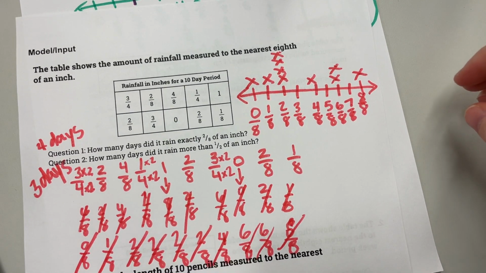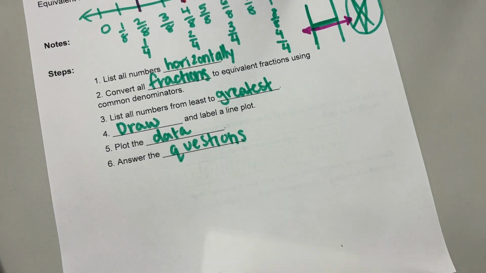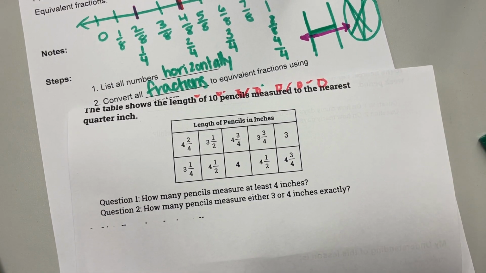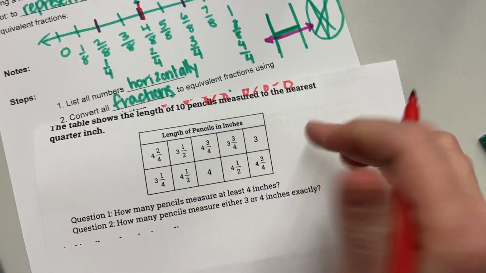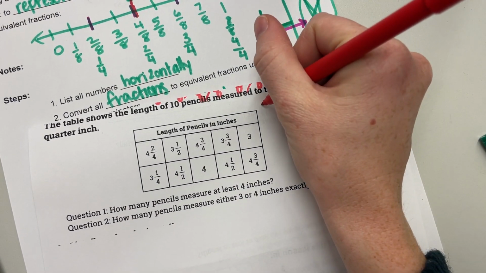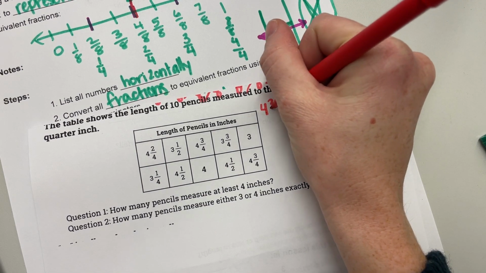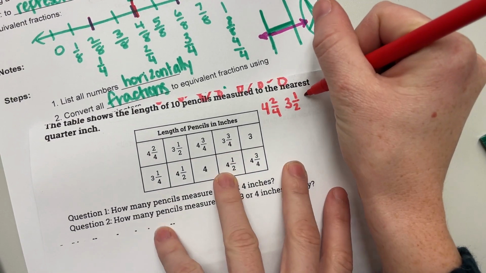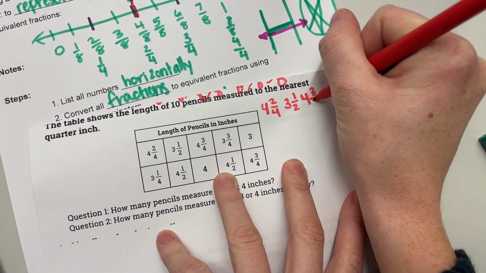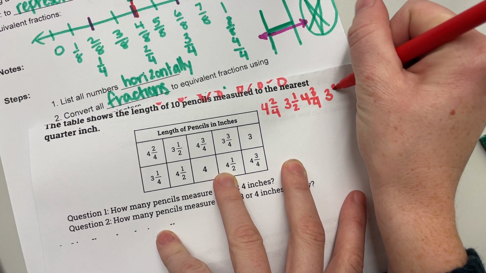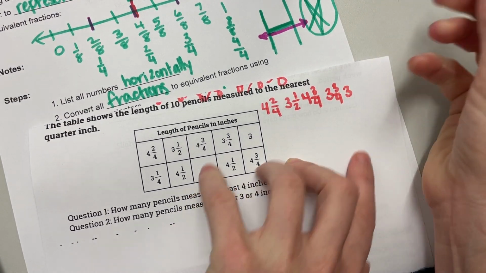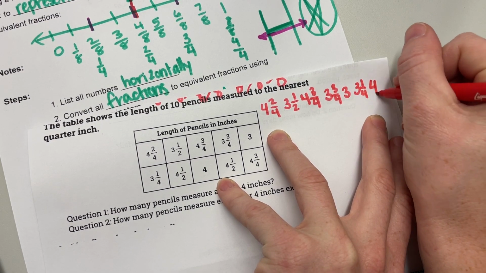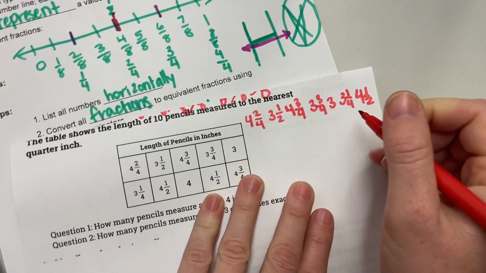Now that we're done with the first one, I'm going to do another one. List all the numbers horizontally. So I'm just going to start listing them. I'm going to do it up here so I have a little bit more space this time. So I have 4 and 2/4, 3 and 1/2, 4 and 3/4, 3 and 3/4. I have 3, 3 and 1/4, 4 and 1/2, and I don't think I have enough room.